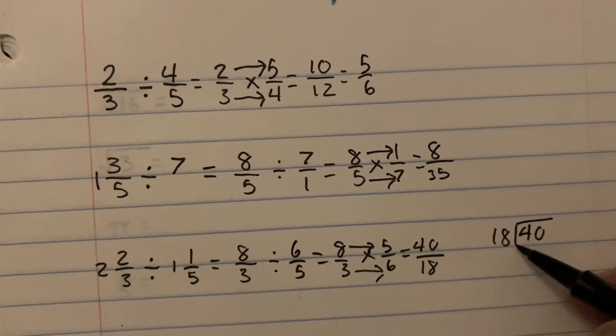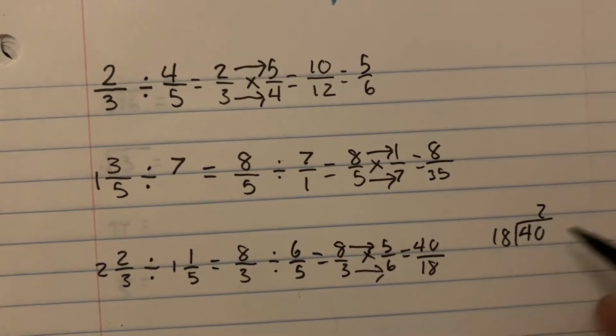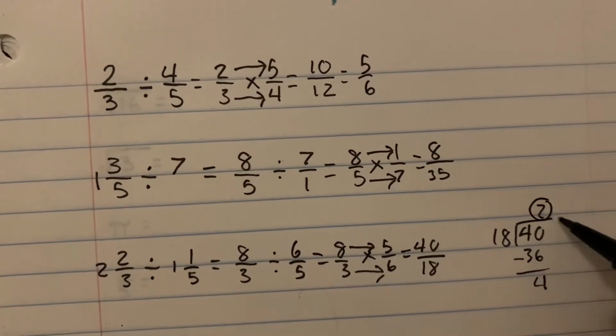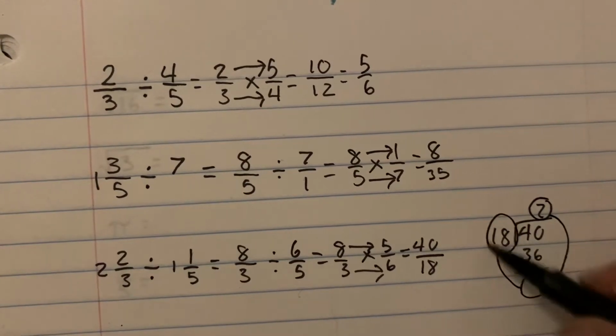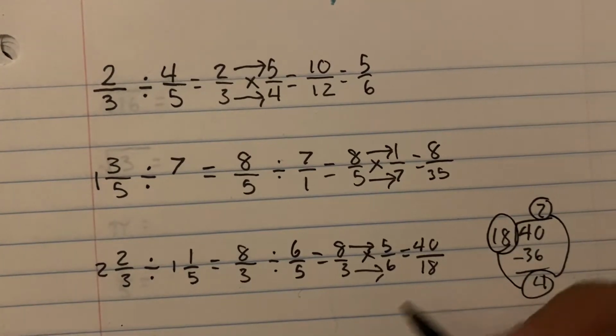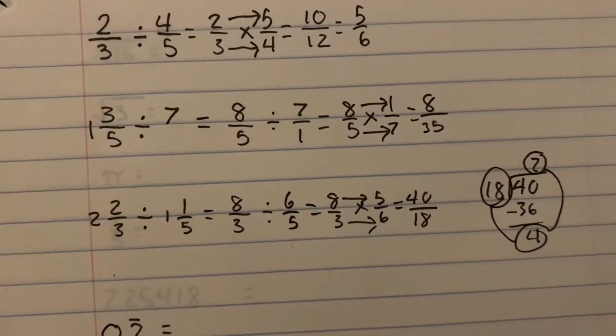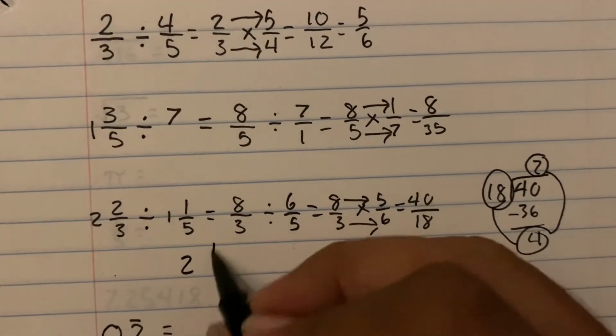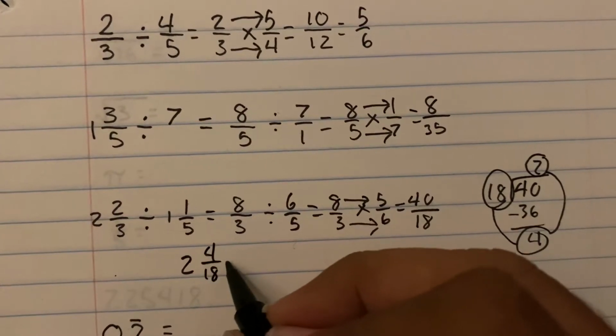So then you do how many 18s fit in here? That's going to be 2. 2 times 18 is 36. Then you're going to subtract and you're going to get 4. So the answer is 2 and 4/18. See how I scroll this up a little bit. 2 and 4/18 is going to be your solution here.